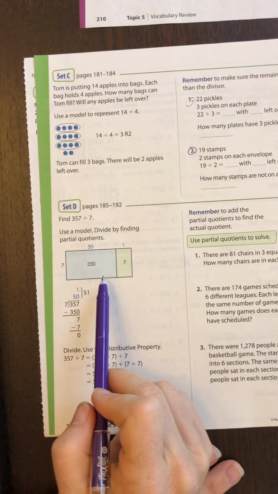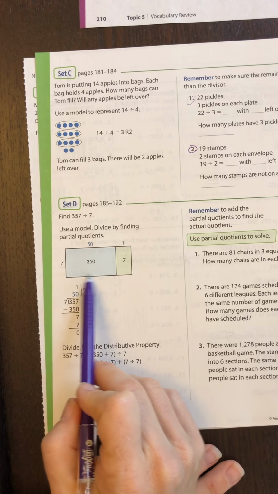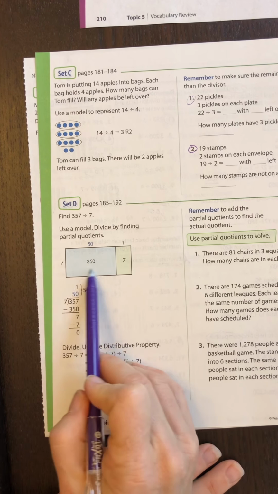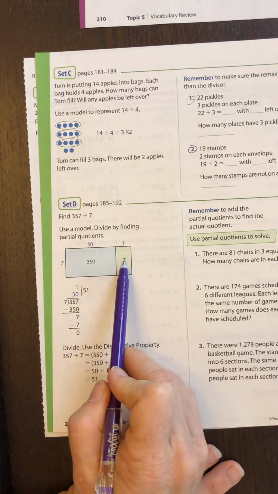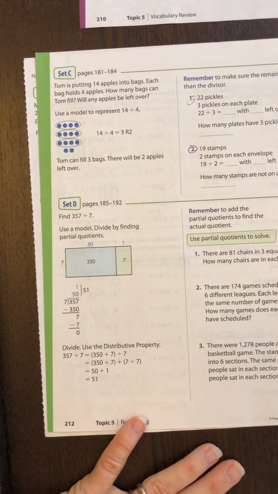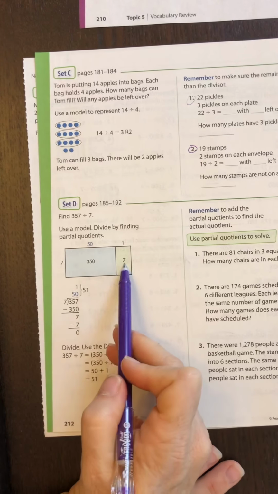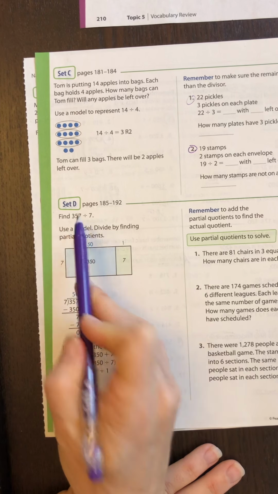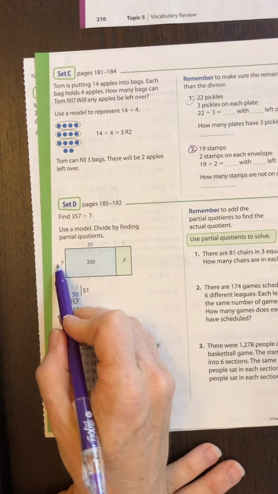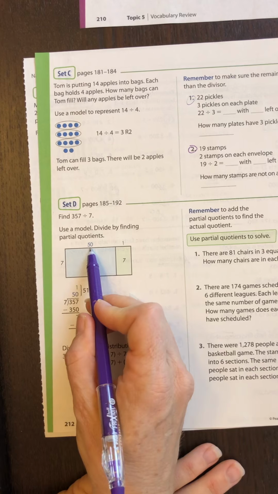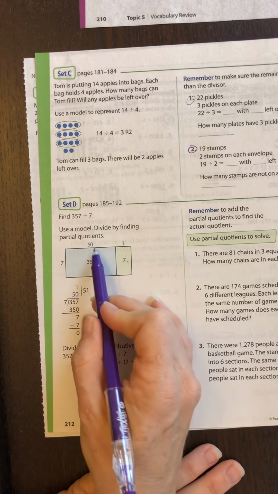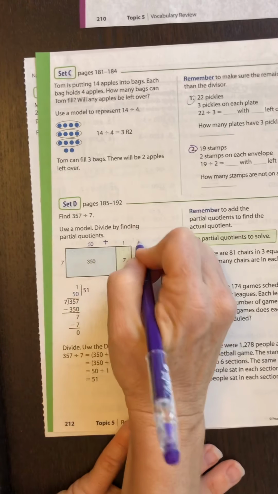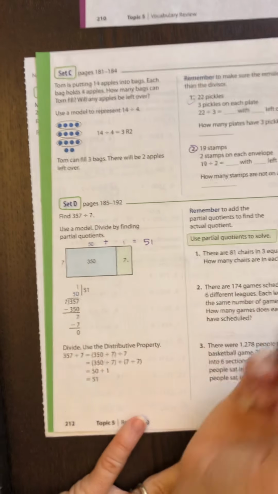357 divided by 7. So remember the area model. We take our 350, which divides by 7 evenly, and then the leftover is 7 right here. So 350 plus 7 is where we got our 357. So 7 times 50 is 350. 7 times 1 is 7. So 50 plus 1 is our quotient, 51.